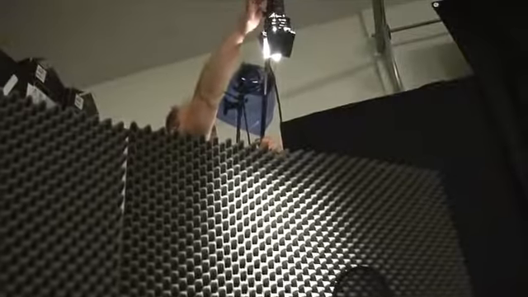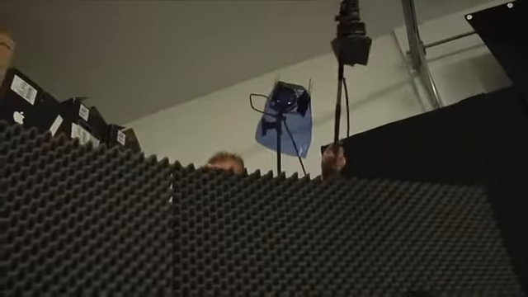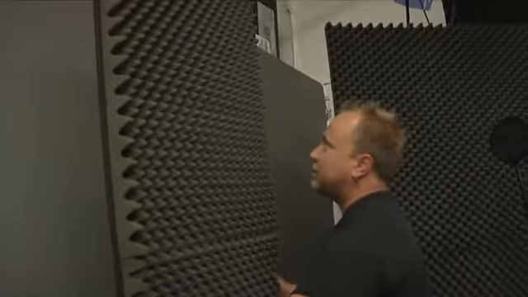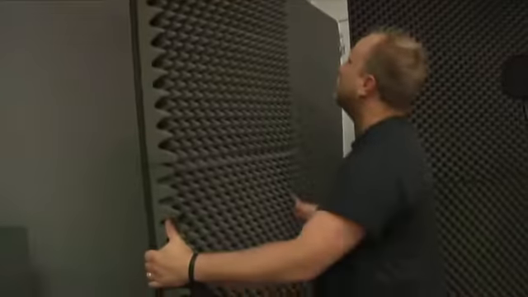So a couple little lights and a couple little flag and baffles. That's pretty much it. Here's a miniature version of the flag and baffle. These are all pretty light, so I can pick these up and put them pretty much anywhere we want to use them. I think they'd be better with wheels though.